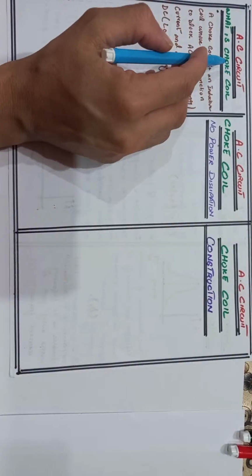What is the construction of the choke coil? First we discuss how the choke name comes from.